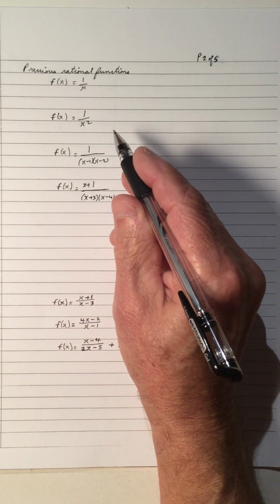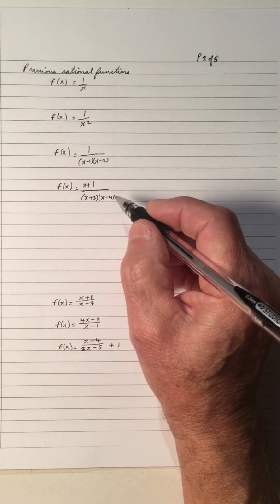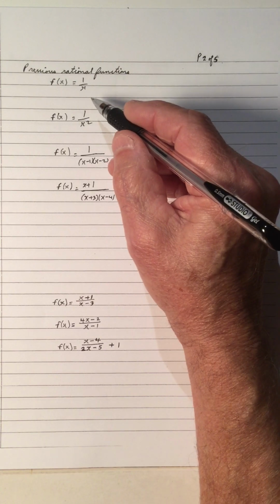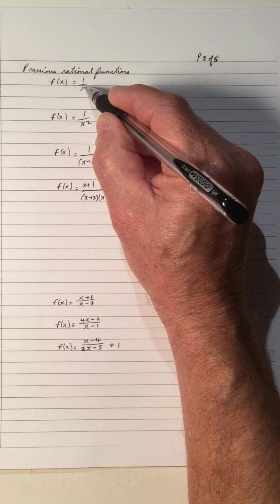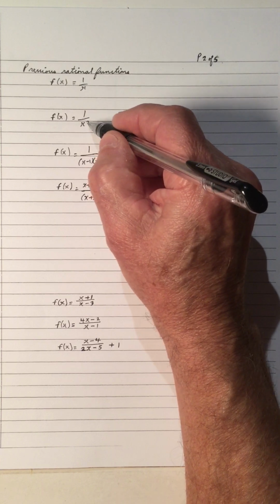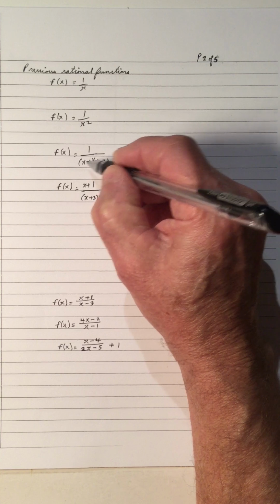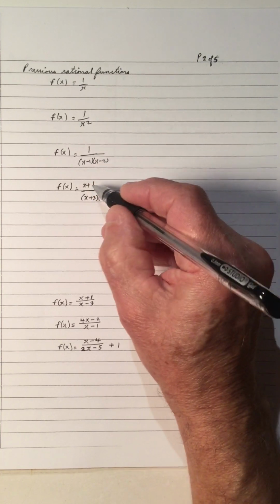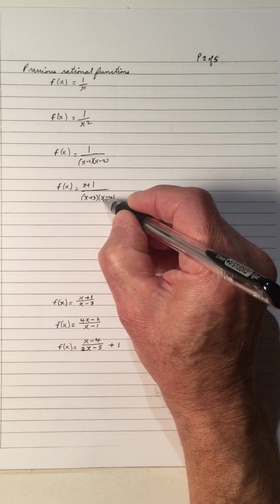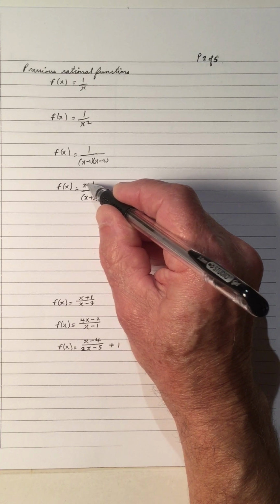If you notice, all of these have the degree in the denominator larger than the degree in the numerator. The degree here is 1, here is 0, here is 2, 0. The degree in the bottom is x squared, which is a 2, and this is a 0. And this one has x squared, degree 2, and this is an x, degree 1.